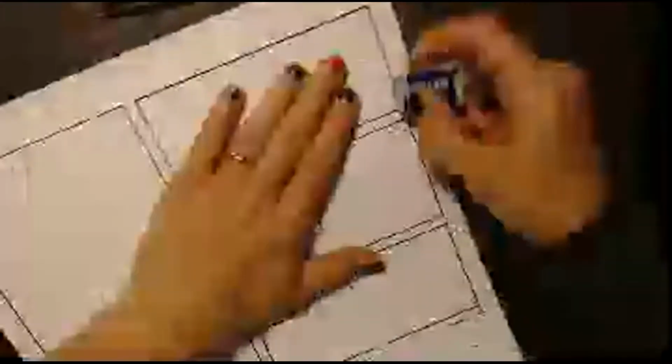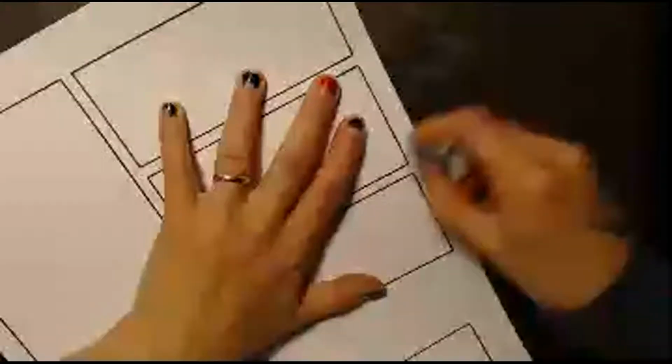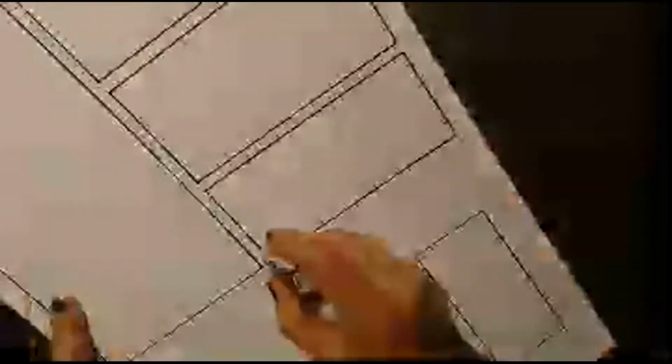I'm going to erase all the little lines on the sides here, his little pencil lines, in the areas where I did not need them anymore. I'm going to make those go away before I proceed.